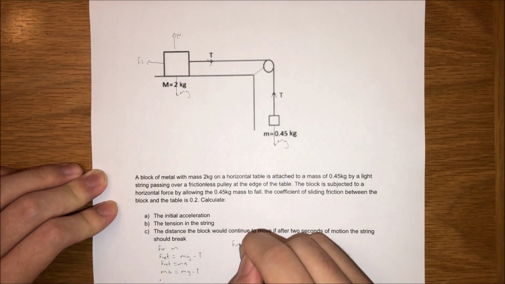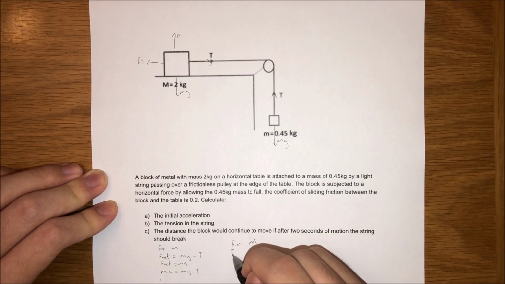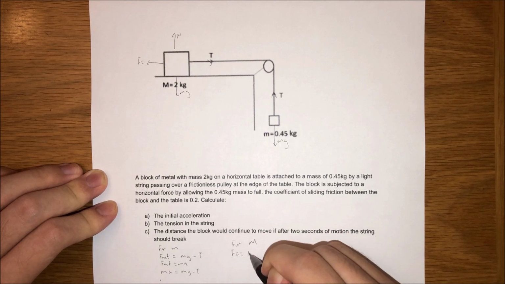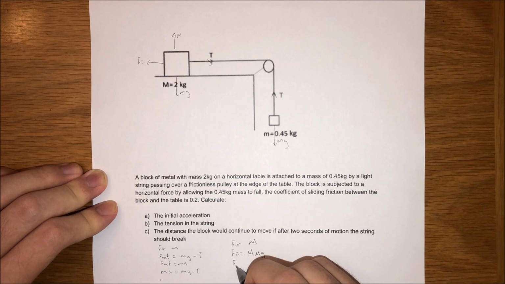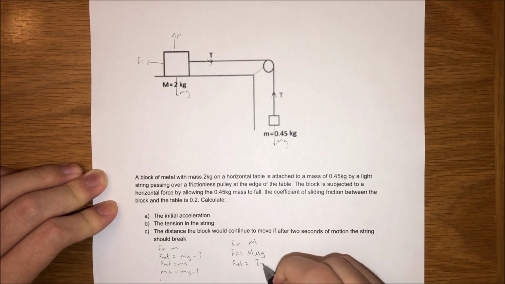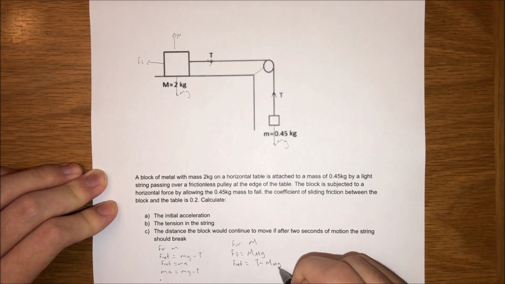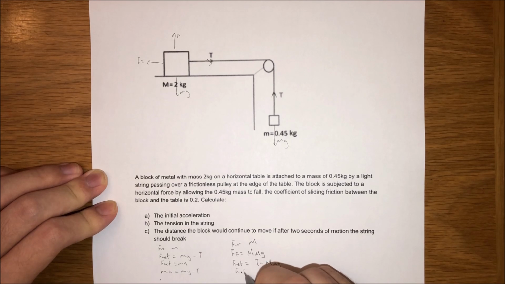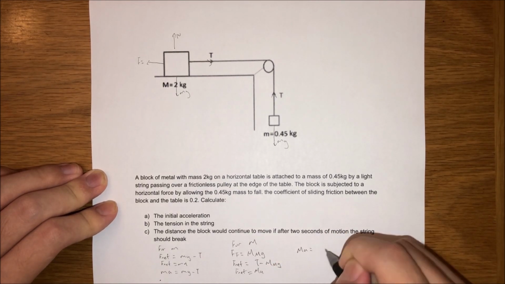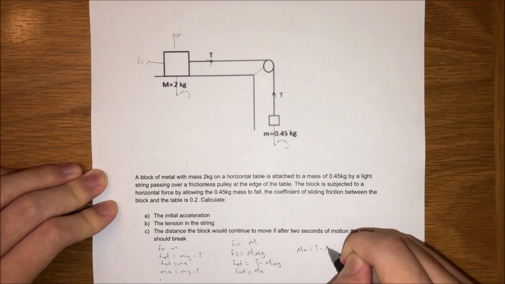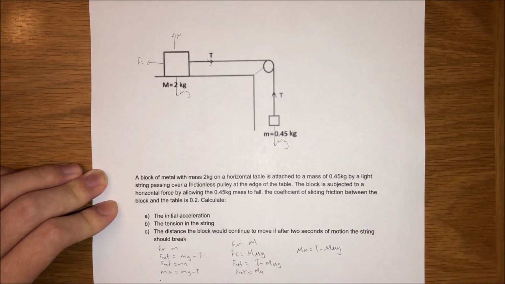So for big M, the friction force will be big M times mu and g. Now we get F net equals tension minus big M mu g. Set F net equals to big M and a. Now we get Ma equals T minus M mu g.